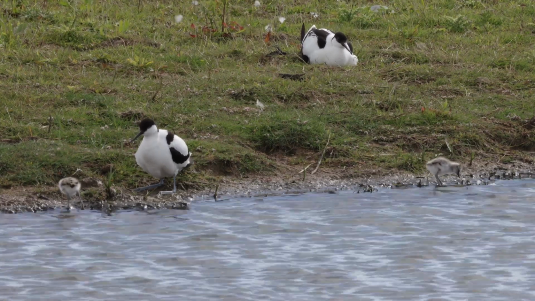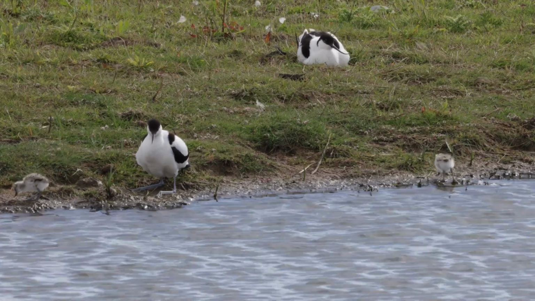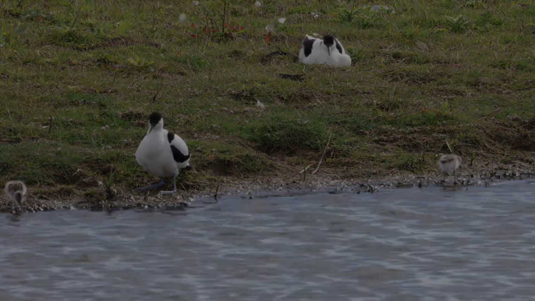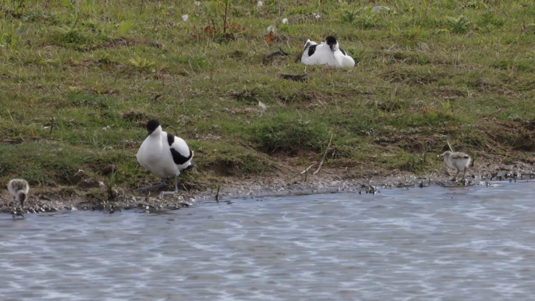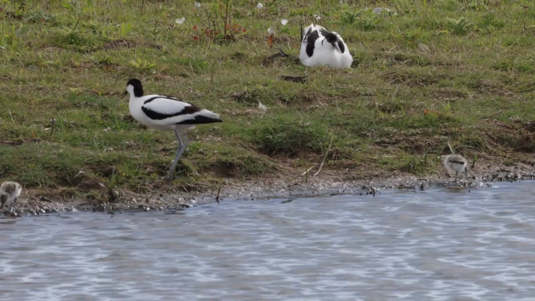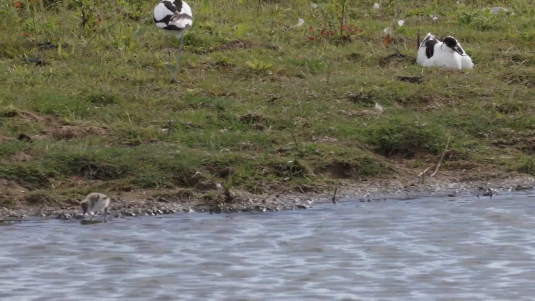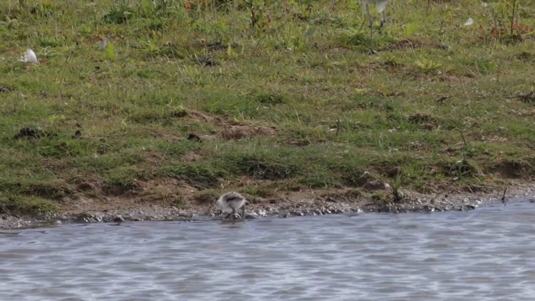Had a kestrel literally above the car park, and hopefully I got some, well, I did get some good shots of that. I'll pop up on the screen at some point. But it's just videoing with the camera that I need to practice with. So we'll carry on doing what we're doing. I will put up some footage that I've already taken, and we'll see how we get on.